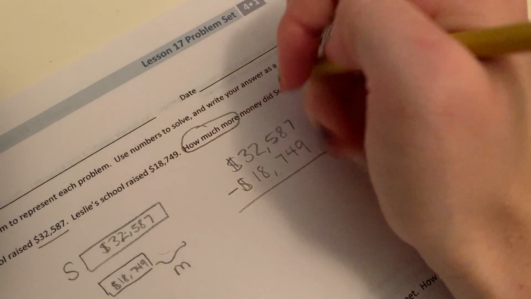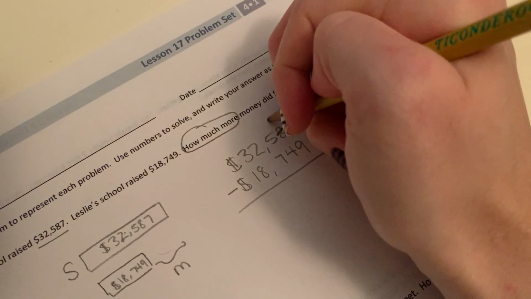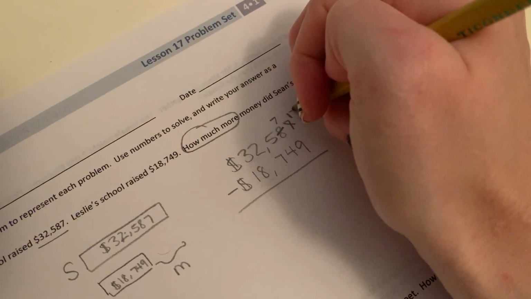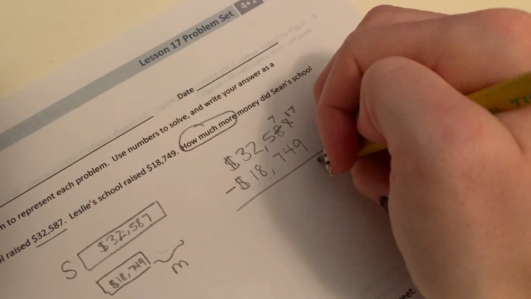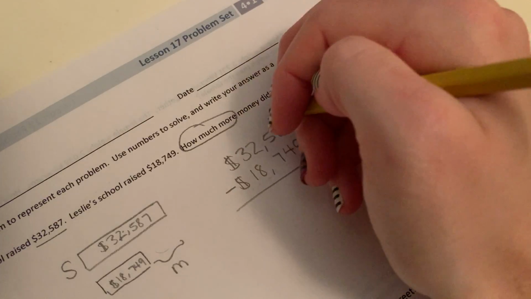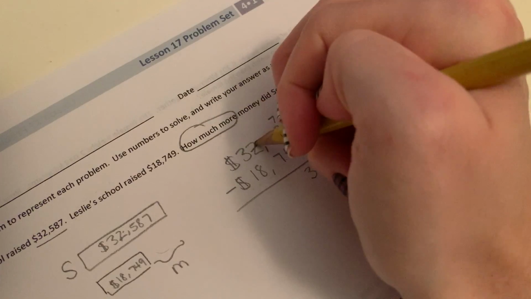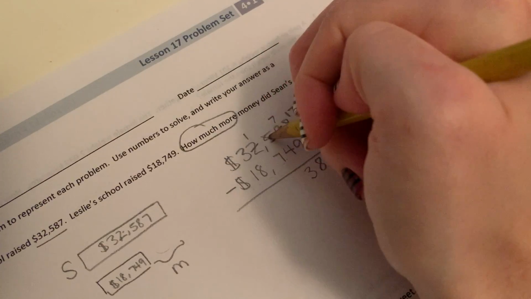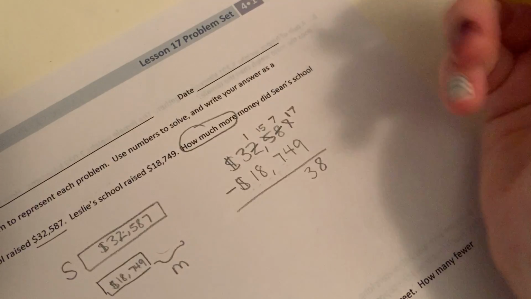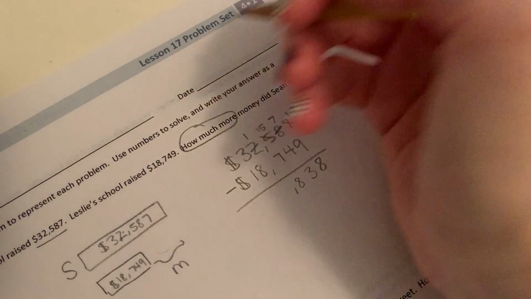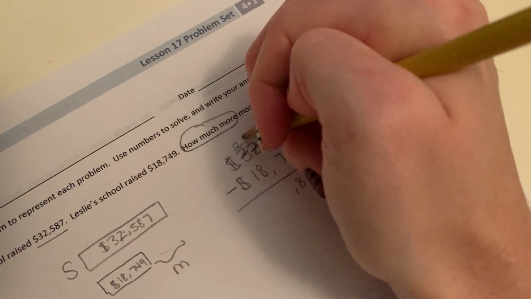7 take away 9, I can't do that, so I'm going to go over here and I'm going to borrow or unbundle. 17 take away 9 is going to give me 8. 7 take away 4 gives me 3. I can't do 5 take away 7, so I'm going to come over here and unbundle. And I have 15 take away 7, 8. 1 take away 8, can't do that either, so I'm going to come over here and unbundle.